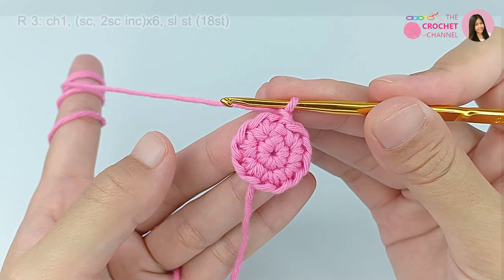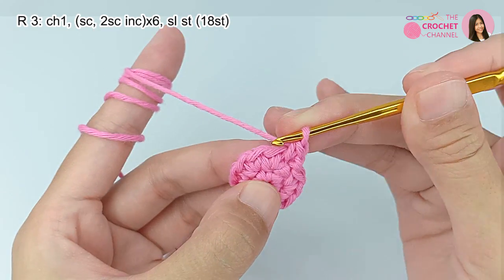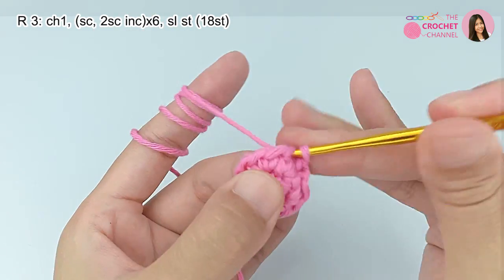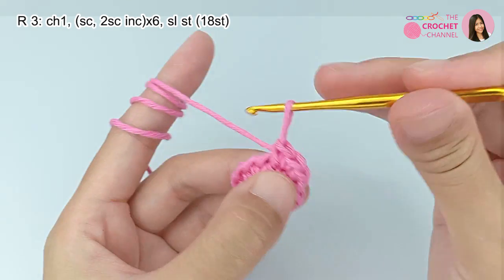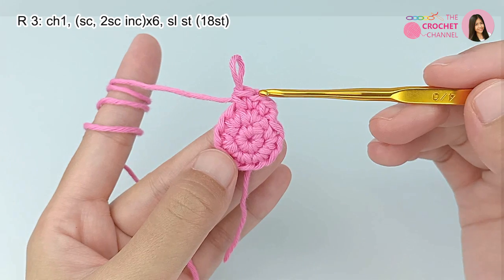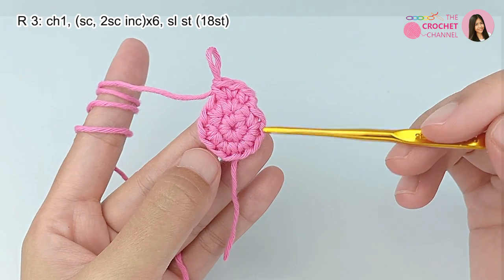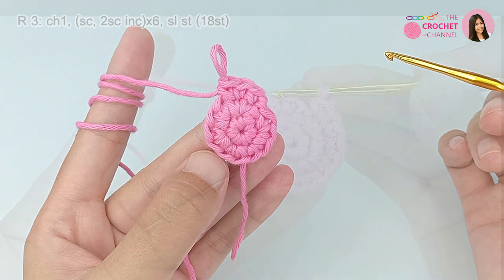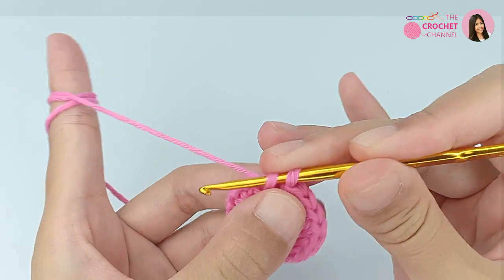So for the third round, crochet 1 single crochet, and next crochet 2 single crochet, increase. So keep continuing crochet 1 single crochet and 2 single crochet for 6 times in every stitch. Keep continuing and then join with slip stitch from the first single crochet.